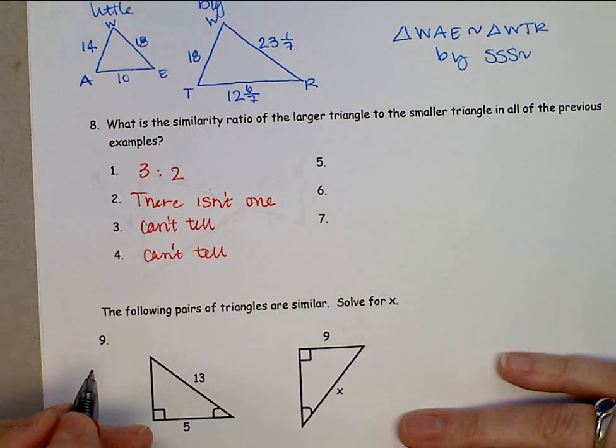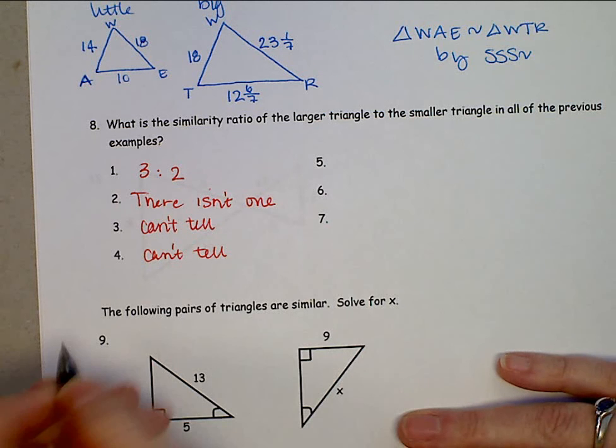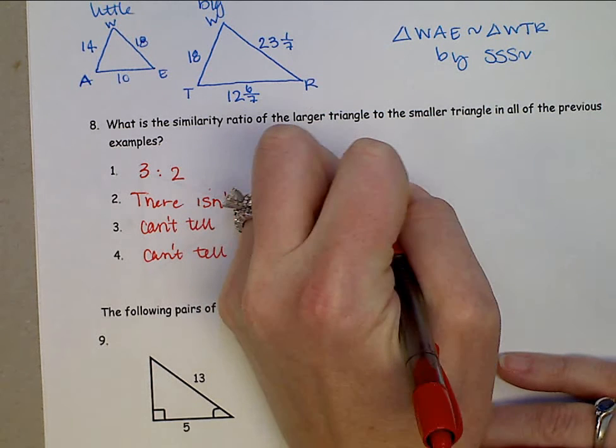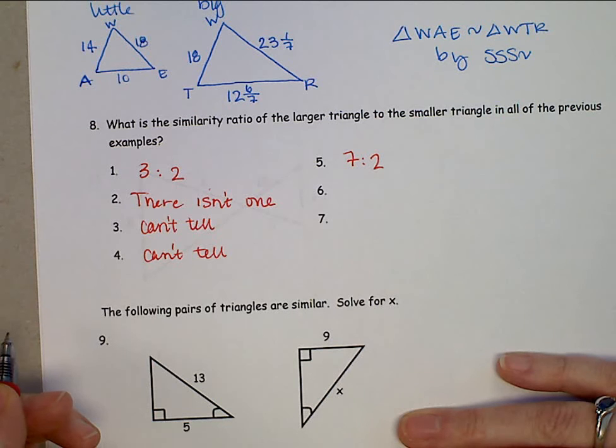Problem number 5, these triangles are similar by side angle side. Again, we want the larger triangle to the smaller triangle. When we reduce this, we happen to put the smaller over the larger, so we have to reverse how it's written. We had 2 over 7. Smaller is 2, larger is 7. So larger to smaller would have to be 7 to 2. Problem number 6.